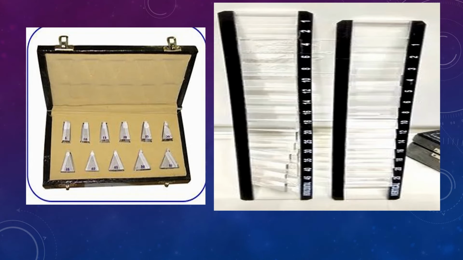Now, for the purpose of prism cover test, either you can use these loose prisms or you can use the prisms which are mounted on a bar, right? So loose prisms are like this. You can actually pick up one prism at a time, put it in front of the patient based on how you're going to put it, based on the type of squint. Okay, that is base in, base out, base up or base down.